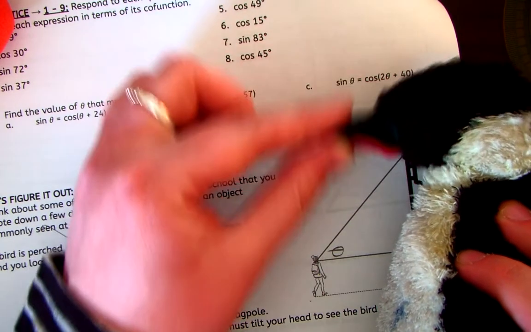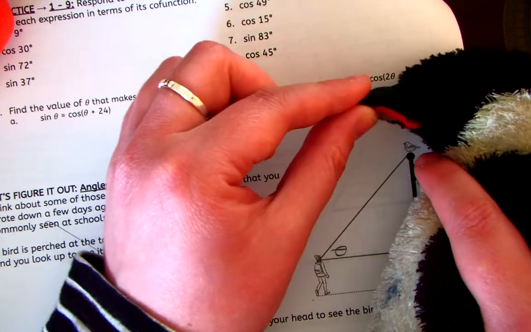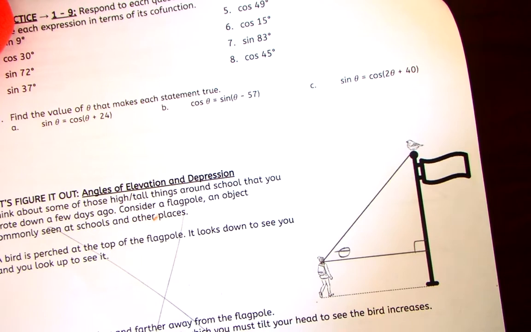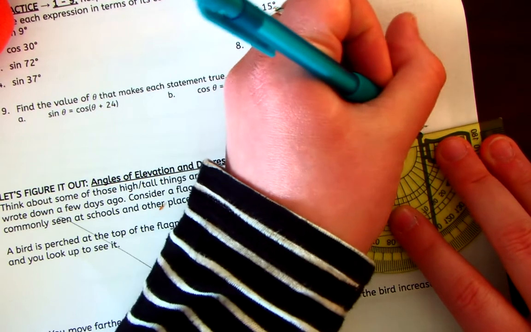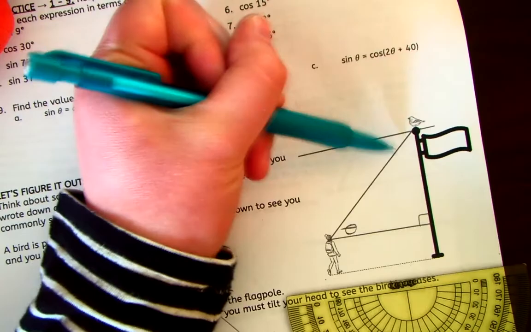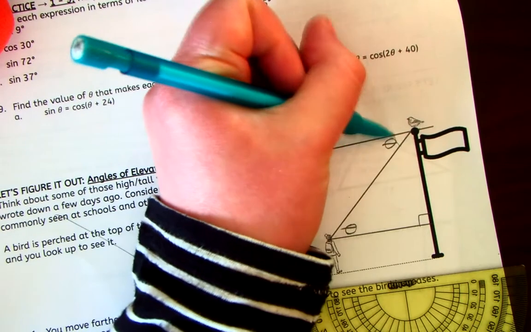The angle that's formed right here as the bird is rotating its neck, right? So if the bird is looking straight, the line of sight is just straight out in front of it. Once the bird looks down, this angle is formed.